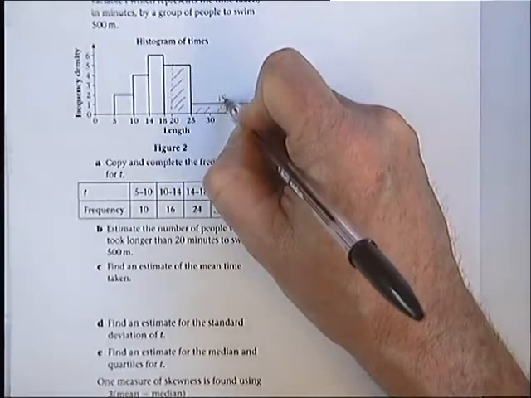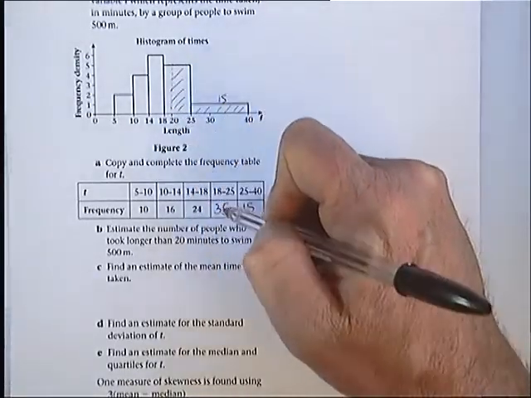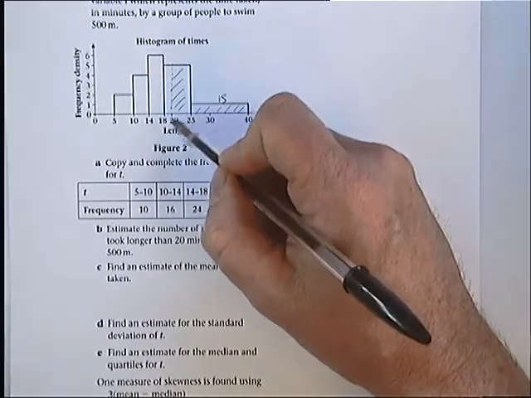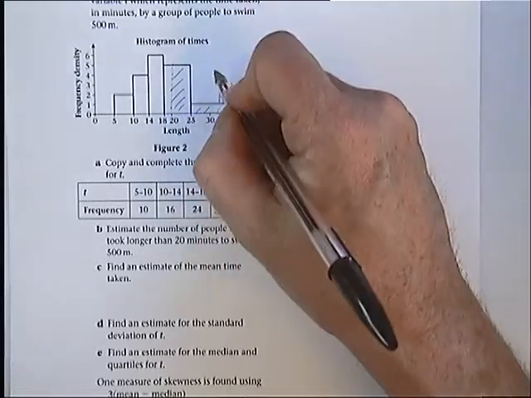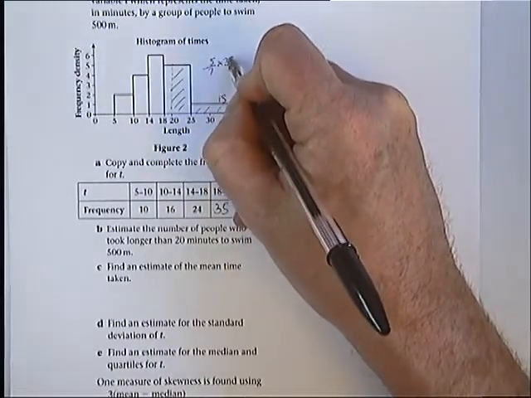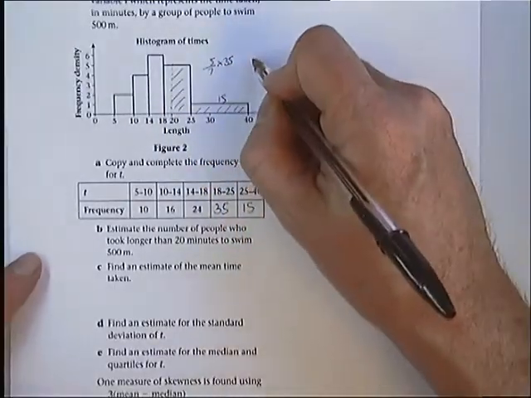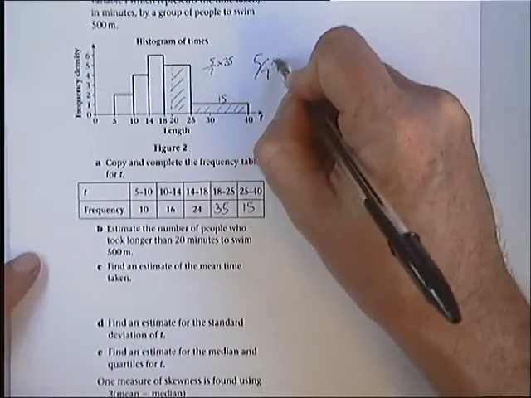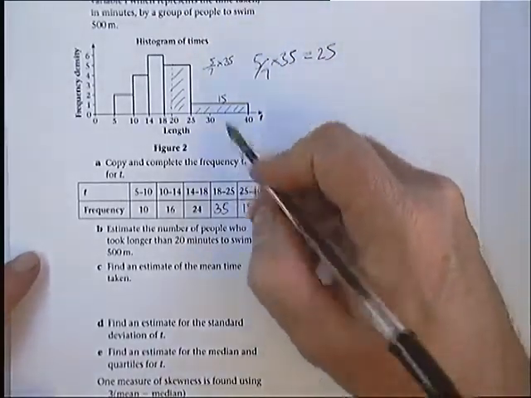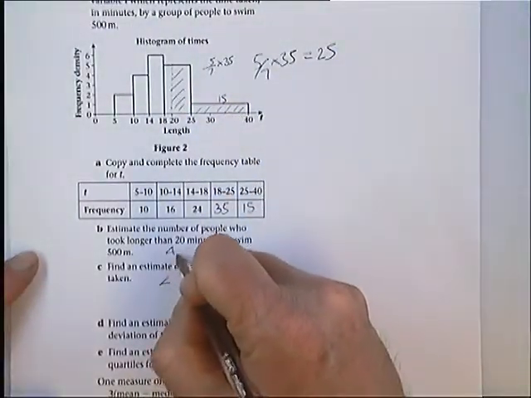But the shaded area here is a fraction of the 35. As we start at 20, go to 25, in an interval width that is 7, we're looking for 5 sevenths of 35. Now 7 goes into 35 5 times, so 5 sevenths times 35 equals 25. So we've got 25 here, 15 there, so our estimate will be 40.